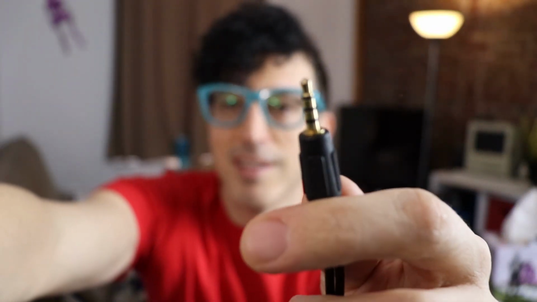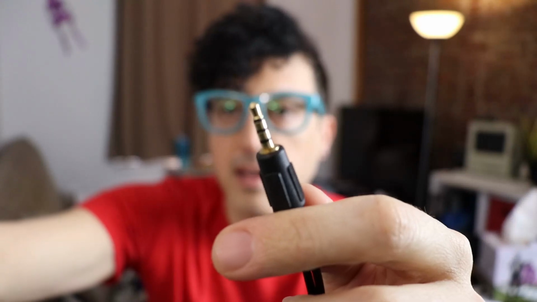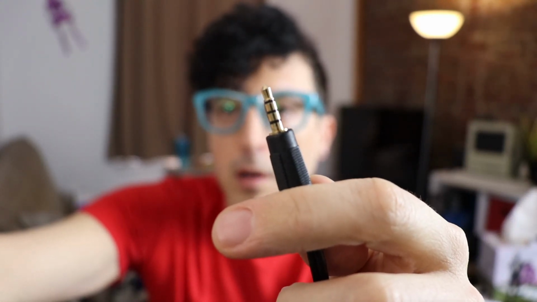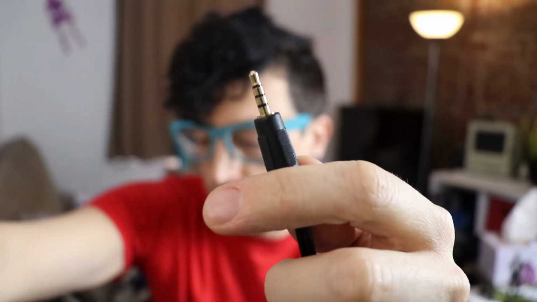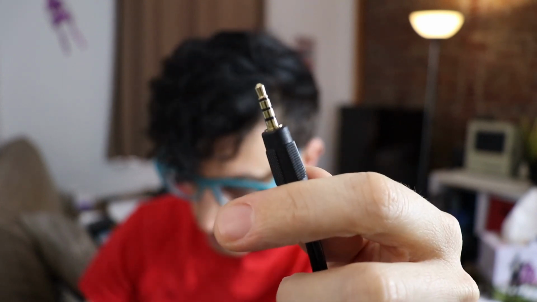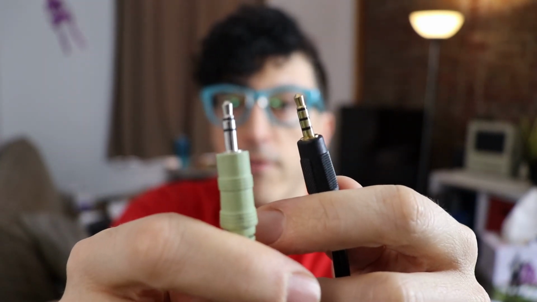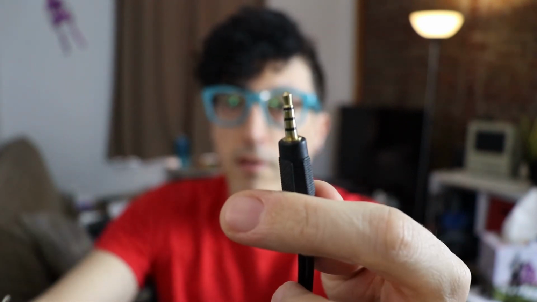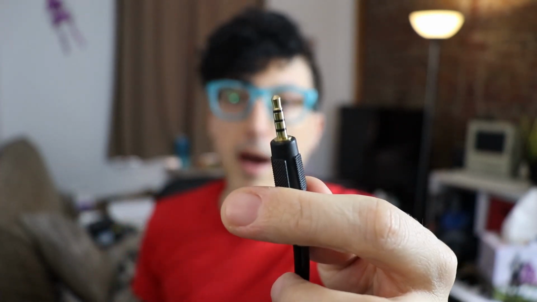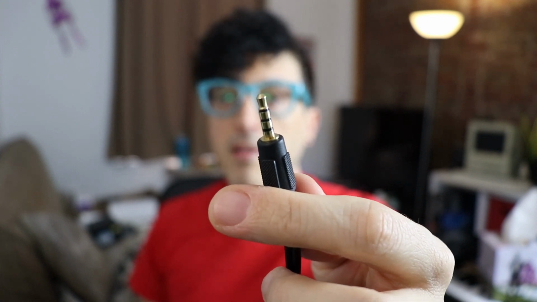Try to get it to focus. There we go. So if you have a plug like this that has the 4 connections on it rather than 3, let me see if I can show you the difference. See, that's a standard headphone plug. This is used on a lot of modern laptops to combine the headphone and the microphone.